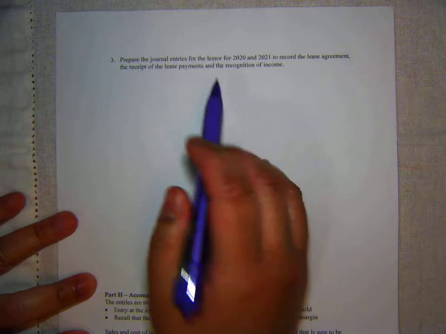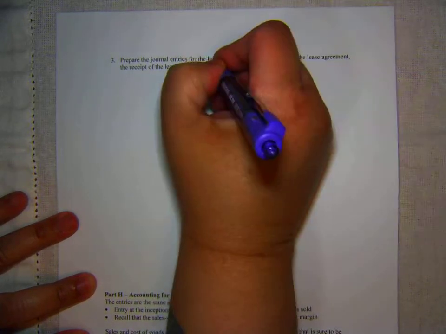Welcome back. We are continuing with part G, and we are on page 13 of chapter 20. We're going to prepare the journal entries again for the lessor, because now in this last half of the chapter we're focused on the lessor, and we're going to use the table and the calculations we did from page 12.